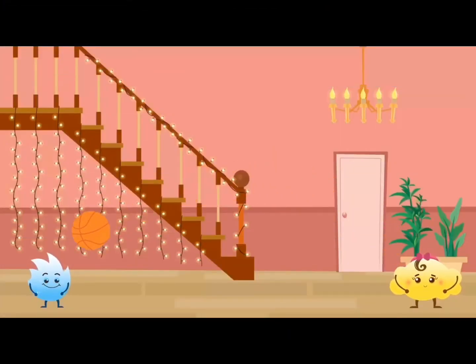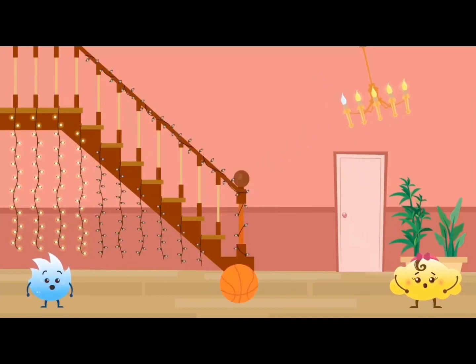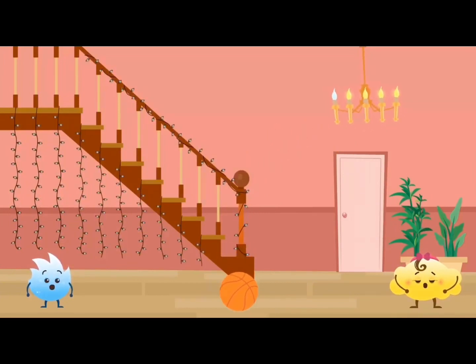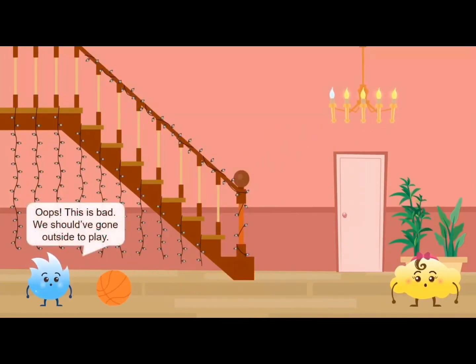Spiky and Bubbles were playing with the ball when it hit the chandelier and the string of decoration lights. Something interesting happened next. Oops, this is bad. We should have gone outside to play.